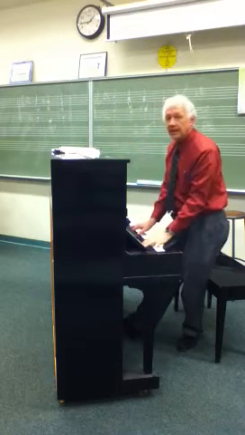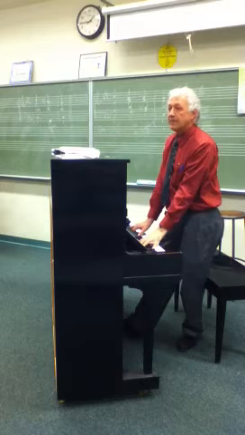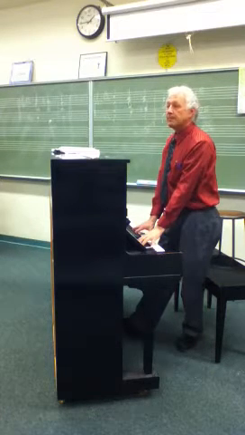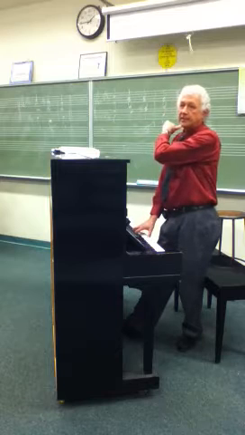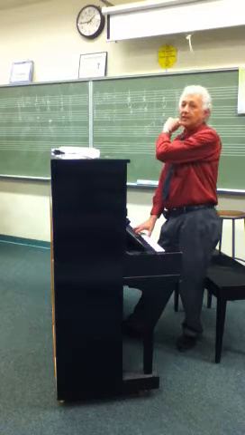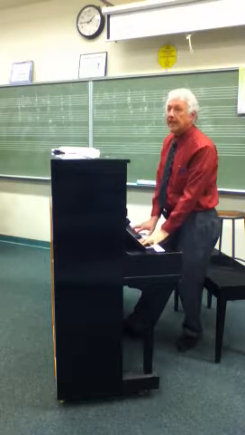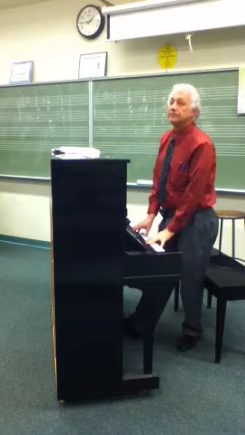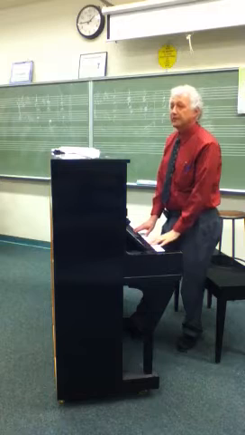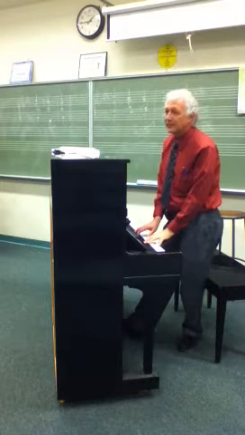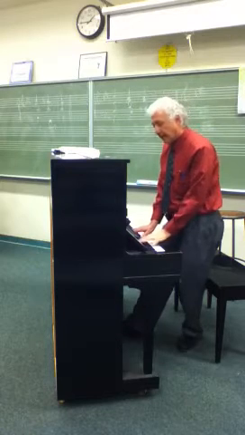So the flat submediant borrowed from the minor, and then up a step to the flat 6, so you can either flat 7 or 7 change of mode, and then to the tonic. I've heard this in many different pieces, but it always creates this wonderful drama right there.